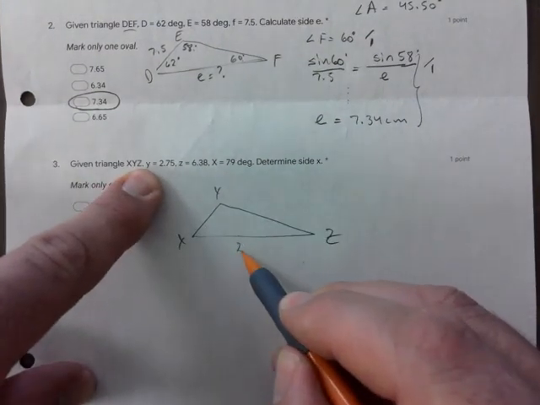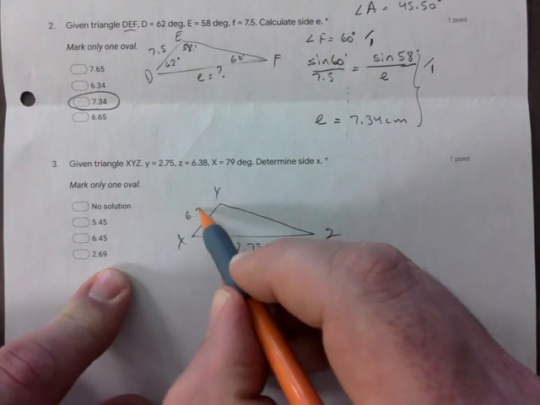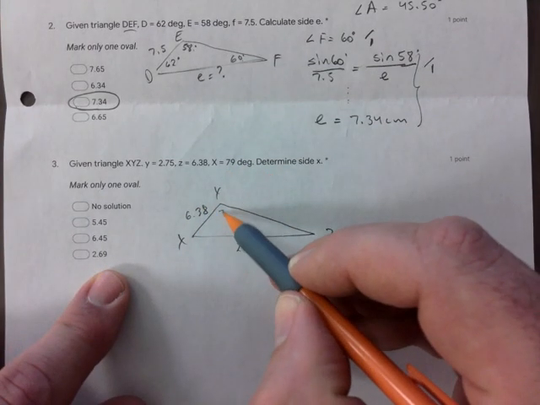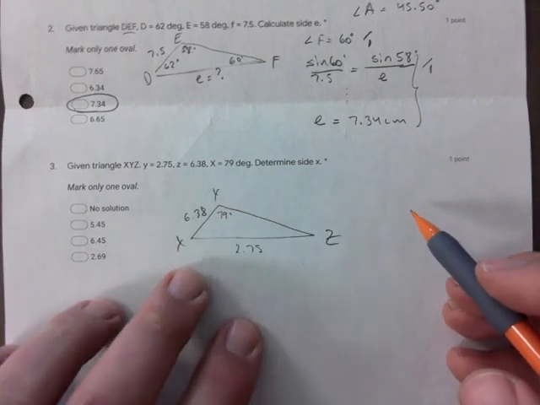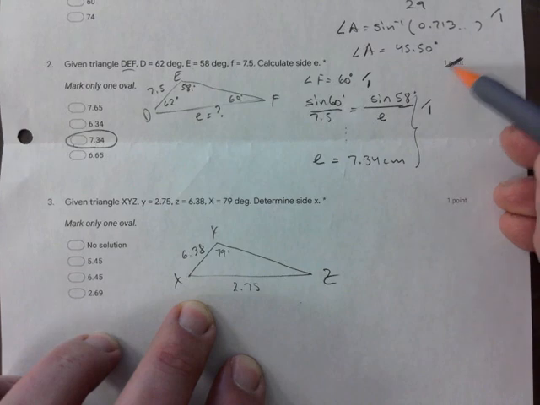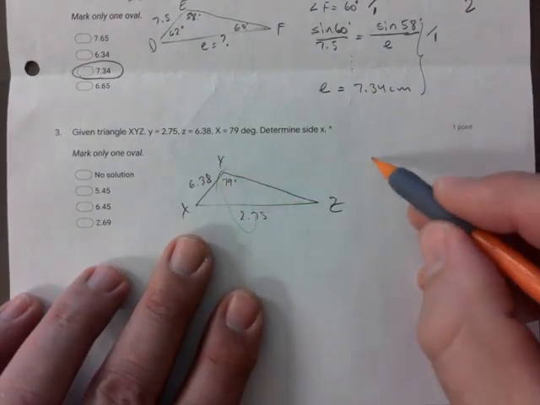Next, X, Y, Z. Y is 2.75. Z is 6.38. X is right here, is 79 degrees. So sorry, let's go back to 2. It's also worth 2 marks. Question 2 is 2 as well. Next, you have your setup. The sine law again.